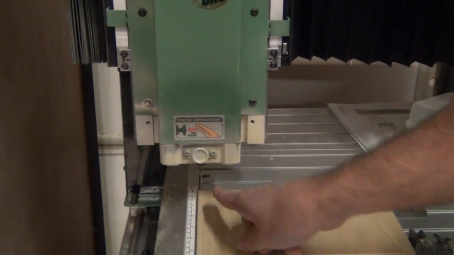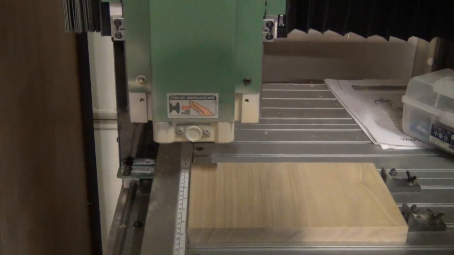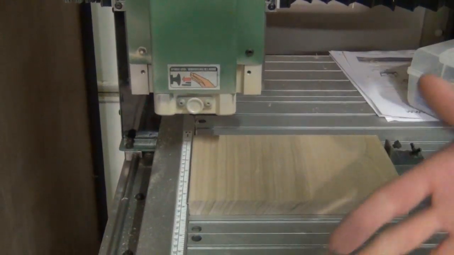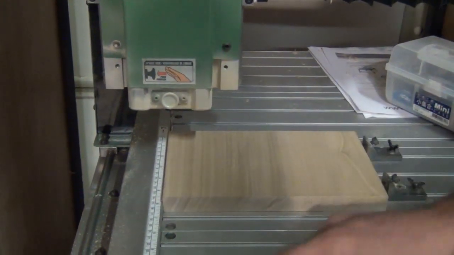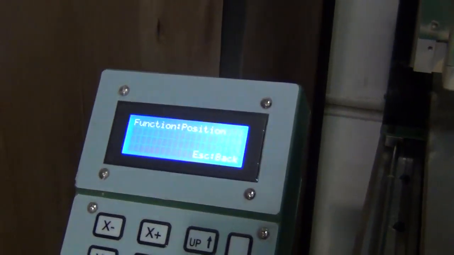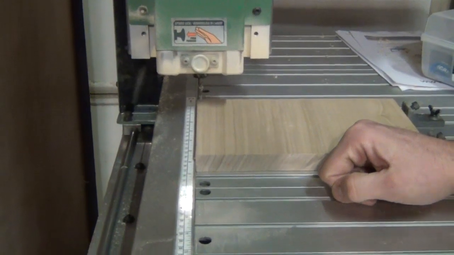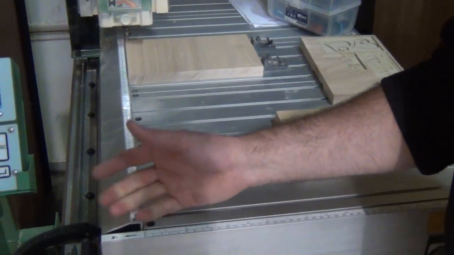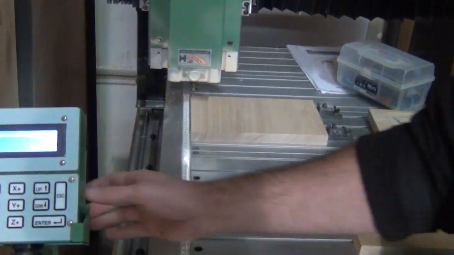Okay. And now that's about where I want it, and I know that because of the designs I've been making, that's about the size I want. So we're going to keep coming, and you just want to just barely pierce the material. Don't go too deep, but don't go too shallow. Okay, so we've got everything set up where we want to go for this particular cut.